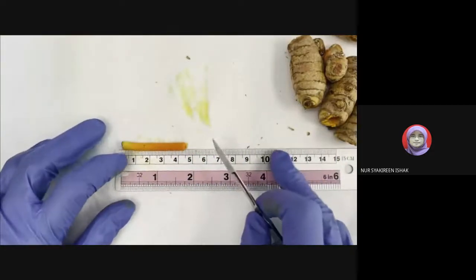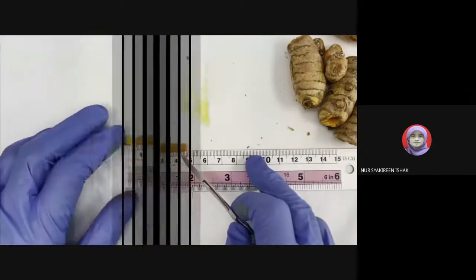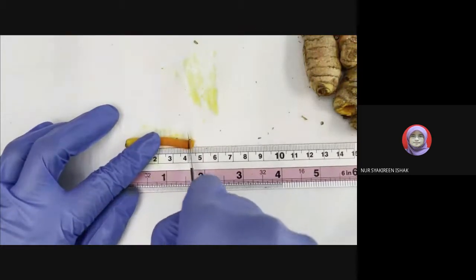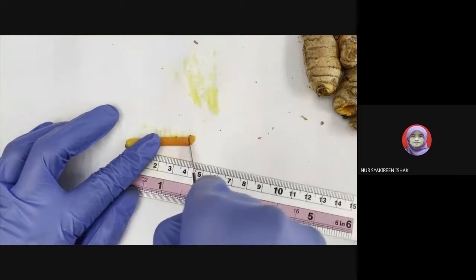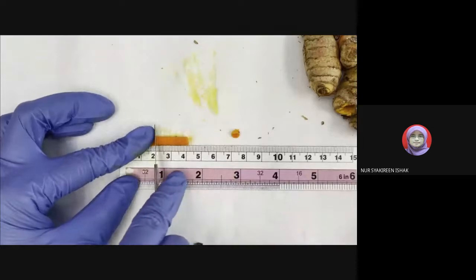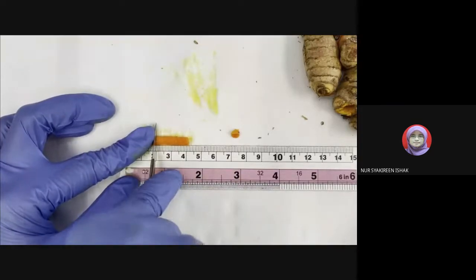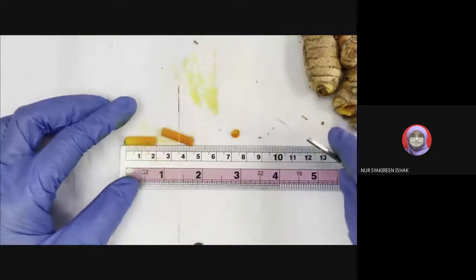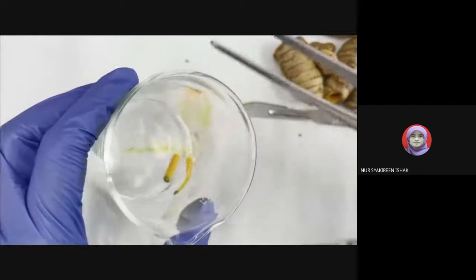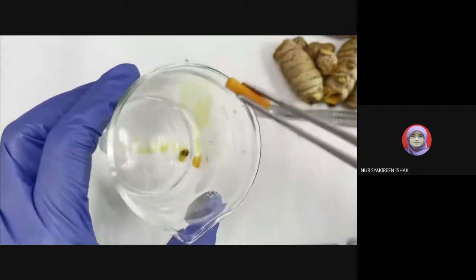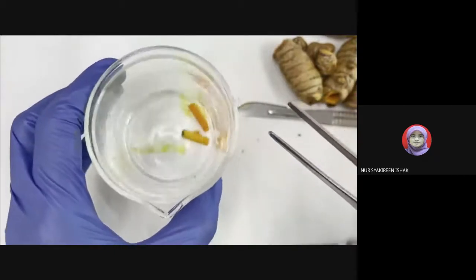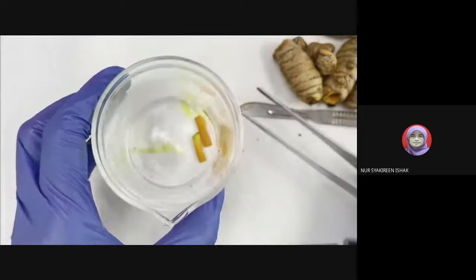Use a ruler and a scalpel carefully to cut the cylinders so that they are at the same length. You can clearly see in this video we use 2 cm measurement for each cylinder. Cut it gently and place all cylinders in a beaker of water. Let the cylinder soak in water for 5 minutes.